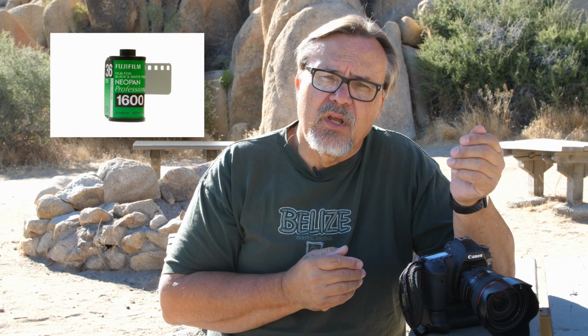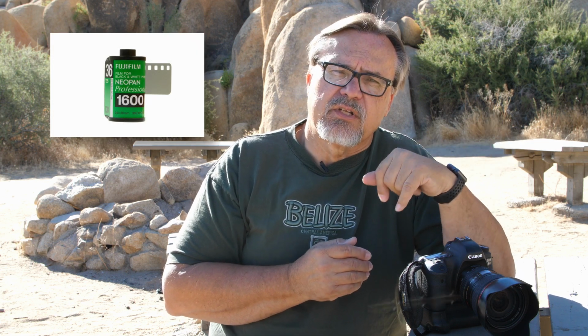You want faster speed film for when you're shooting at night or when you're shooting in a room or something like that, because it makes it much easier to make an exposure that allows you a faster shutter speed so you can hold the camera while you're taking the photograph. Now, in the film days, the fastest ISO that we had was around 1600. You could push process it to 3200.